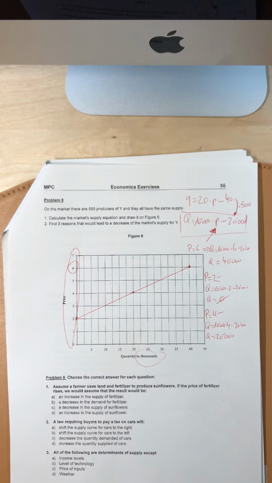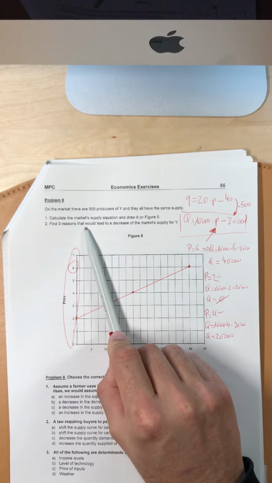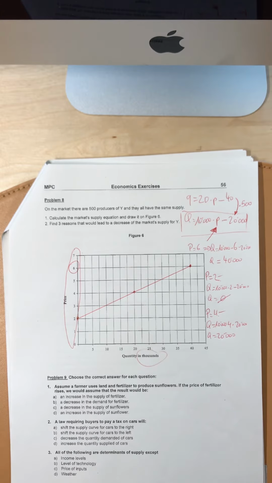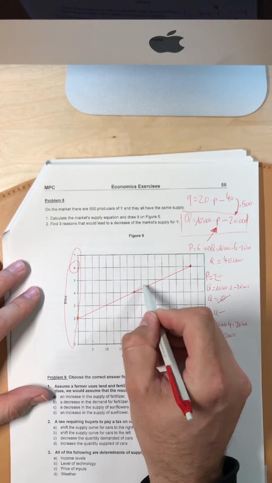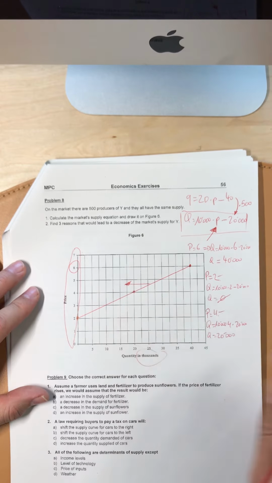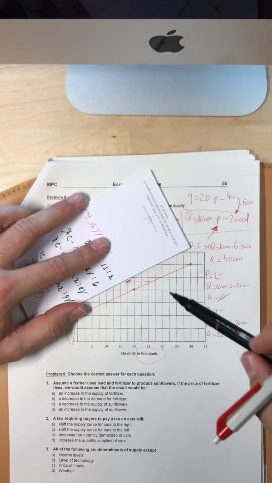So you have this wonderful graphic. Good. Now, please find 3 reasons that would lead to a decrease in the market supply of Y. In other words, a decrease could be represented as a shift of the supply curve, let's imagine, to the left.